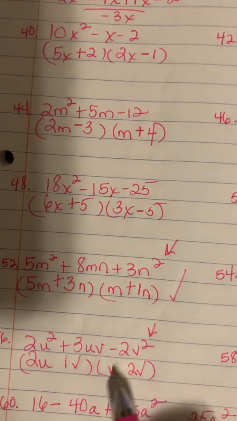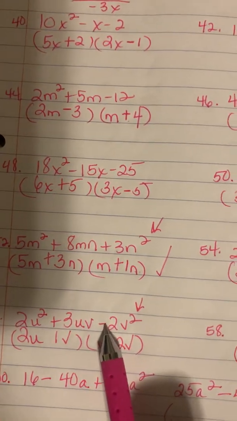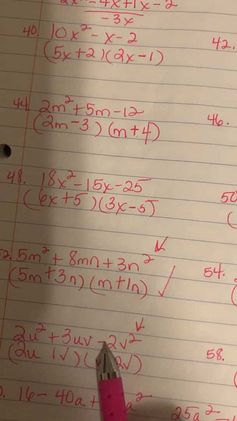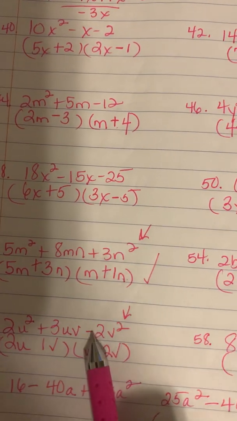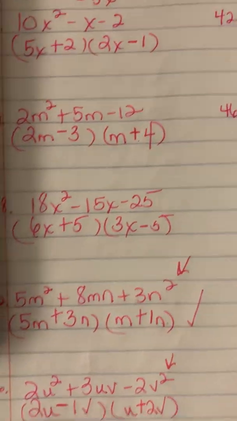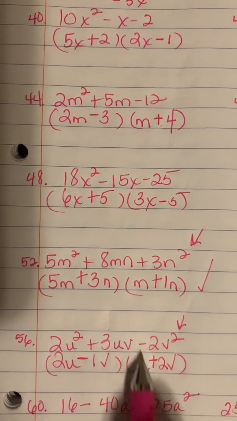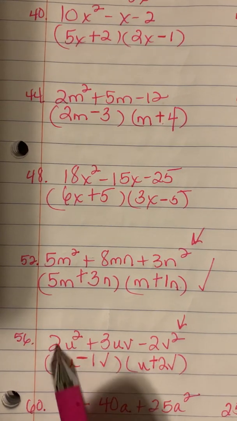Okay. So you know you're not looking for a negative times a negative because that's going to give you a positive. That means you need 1 plus and 1 minus. So you've got to just decide where you want your plus to go and where you want your minus to go. It's about just trial and error. All right, so this right here, did it give me 2u? That's the first. That's perfect.